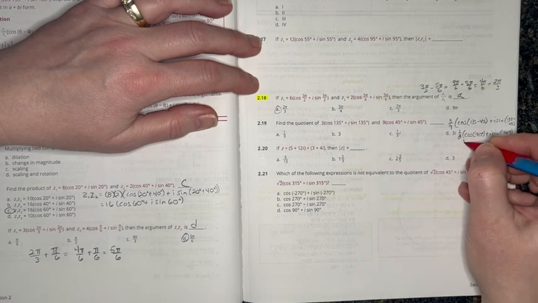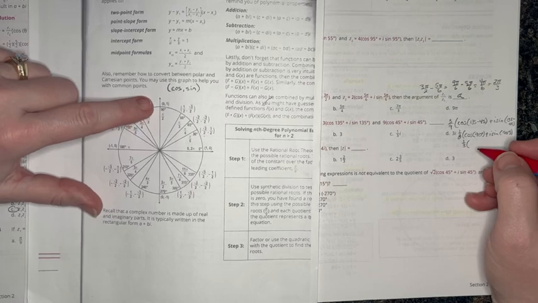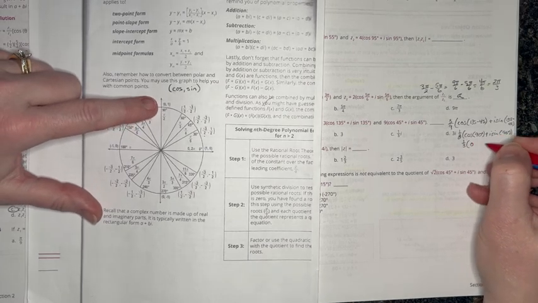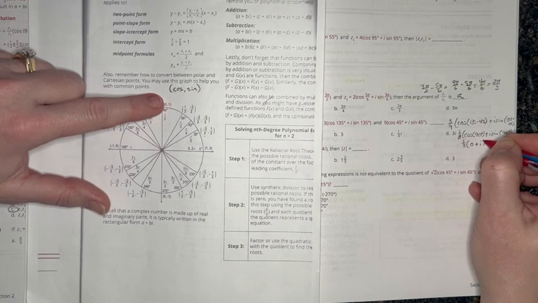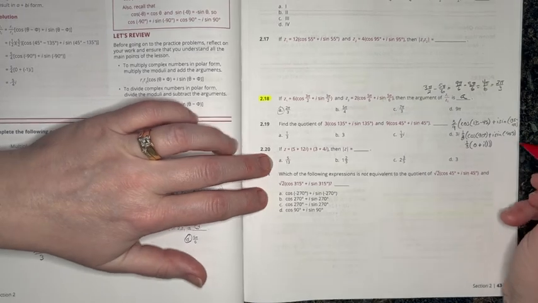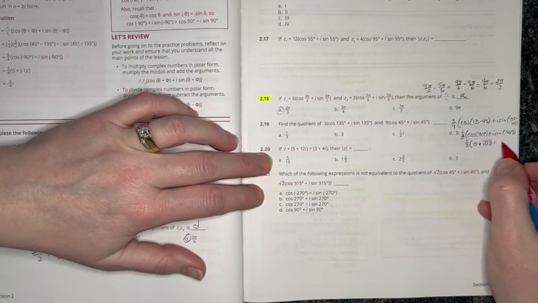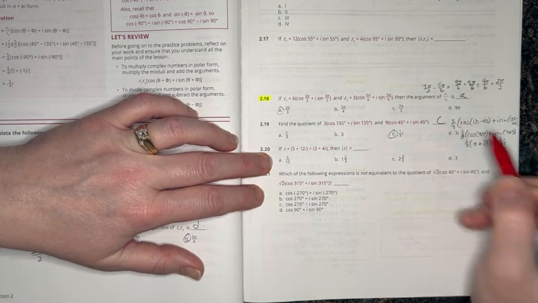So 1/3 times, grabbing my unit circle, here's 90. The cosine of 90 is 0, plus I times the sine of 90, which is 1. So distributing our 1/3 is going to just give me 1/3 I, which is right here, letter C.